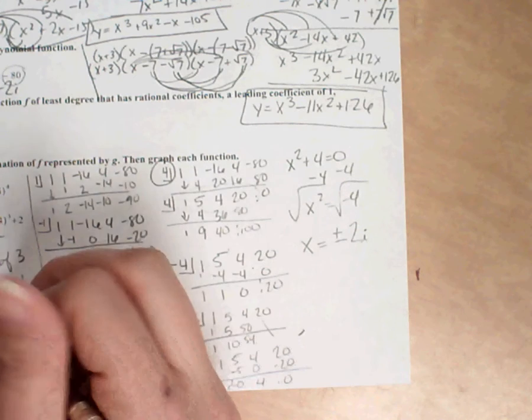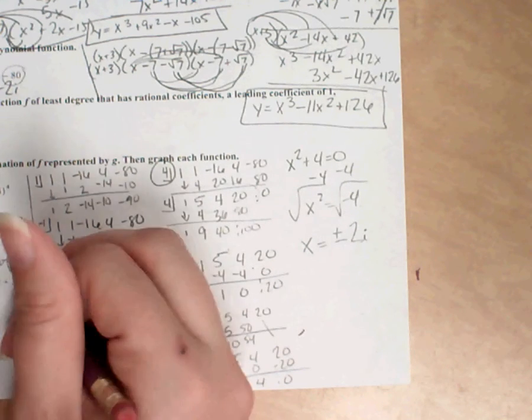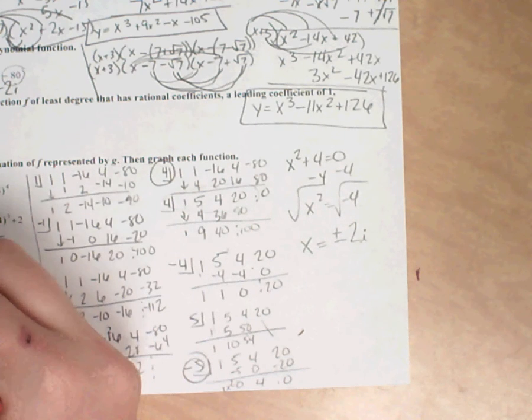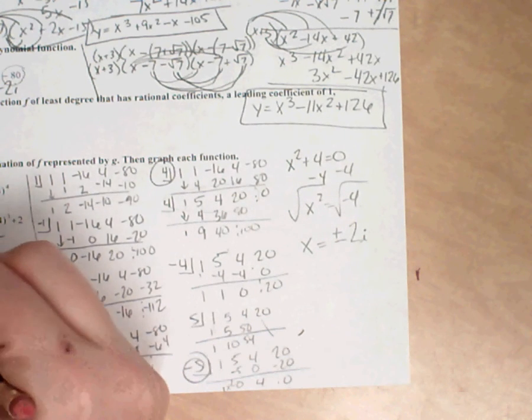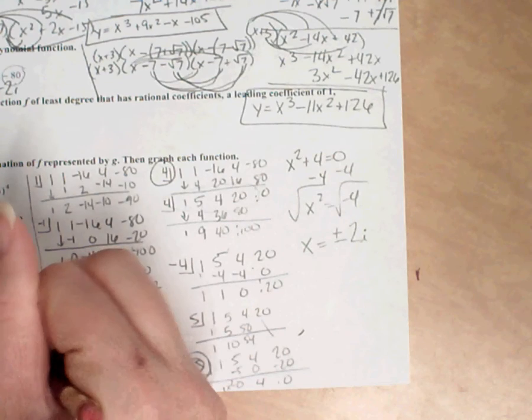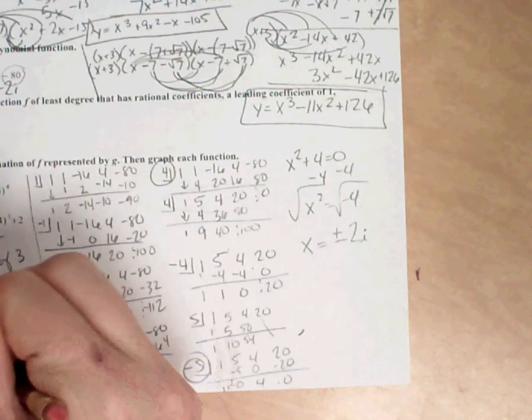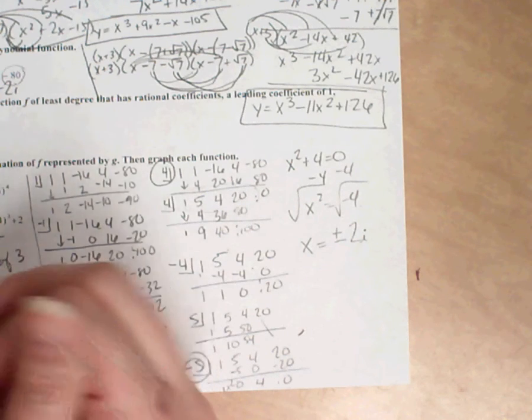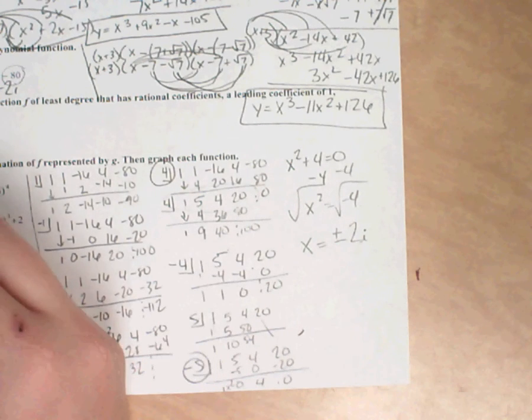X to the 5th, 1/5 x plus 3 to the 5th. So this is going to move left 3, and it has a vertical compression of 1/5. So everything's going to move left 3, and then instead of going over 1 and up 1, it would go over 1 and up 1/5.